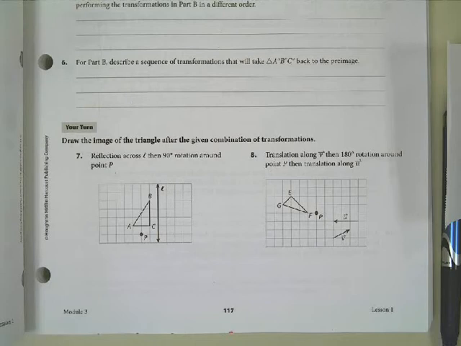Okay, so, Robbie, you're supposed to reflect this. Reflect across L, then rotate 90 degrees. So make sure you do that, okay? Follow the order of the steps, folks. I know it says rotation in that first one, but you're supposed to first reflect and then rotate.